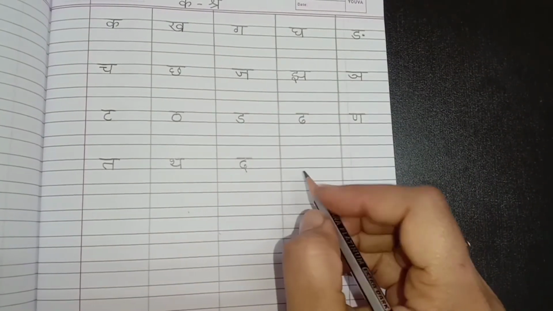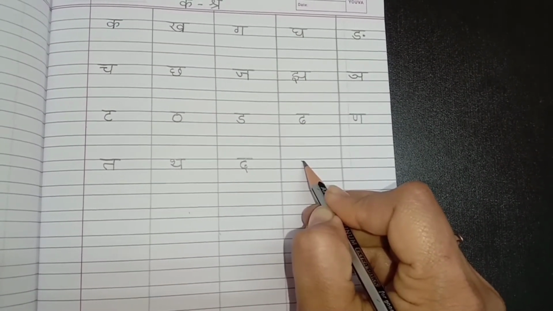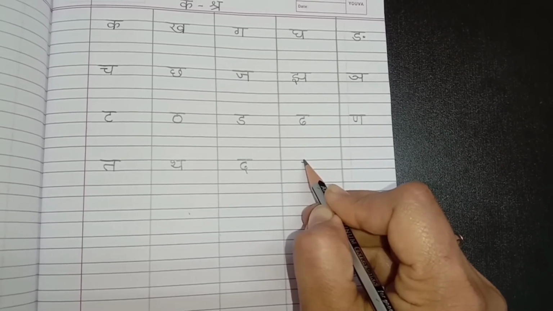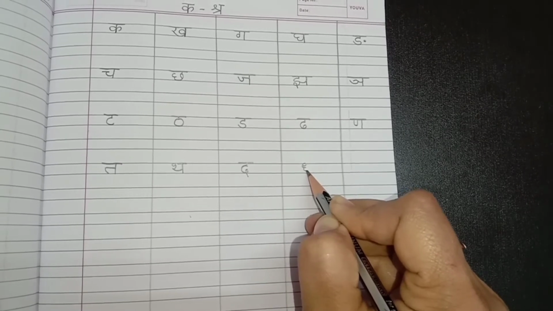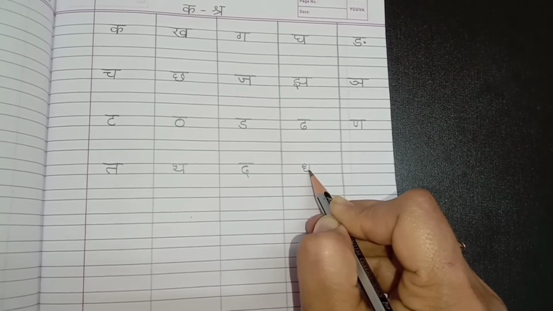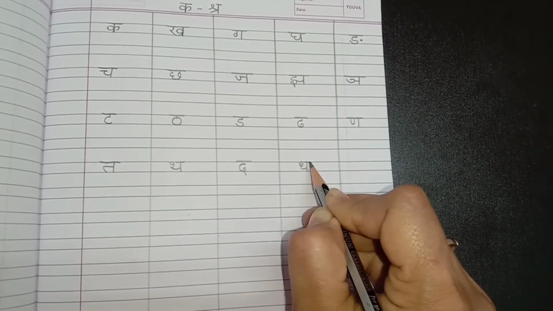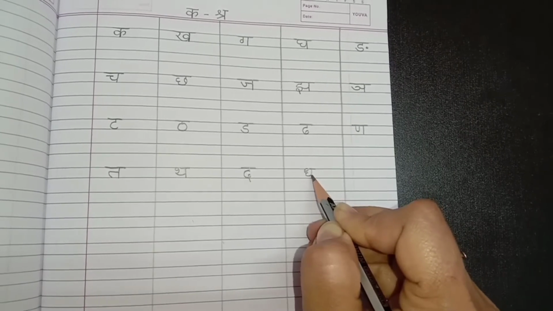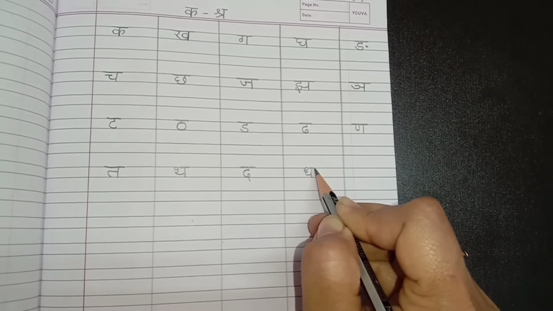For Vyanjan Dha, we will make a small circle, touch the first line, make a C curve, then a small C curve, go up straight, touch the first line, come down straight, touch the second line and make a shirorekha on first line and only on this standing line we will make a shirorekha.